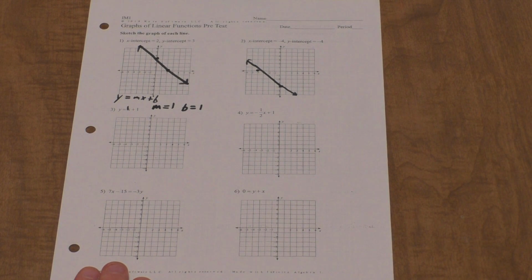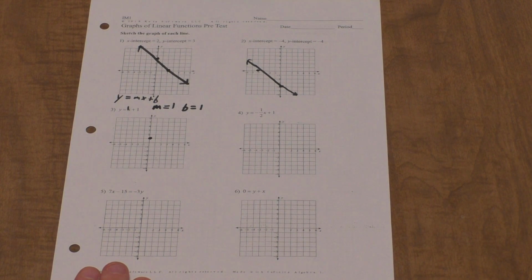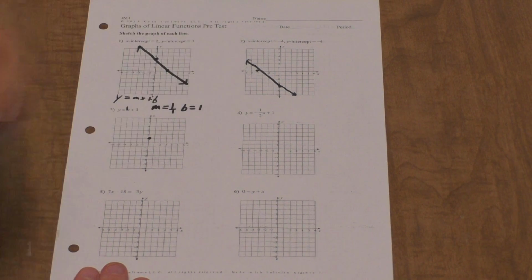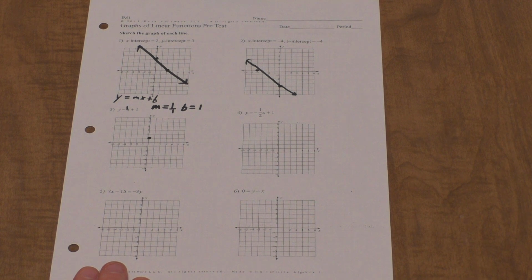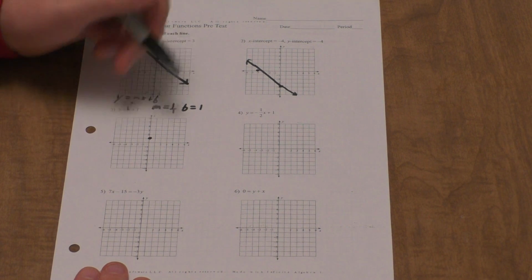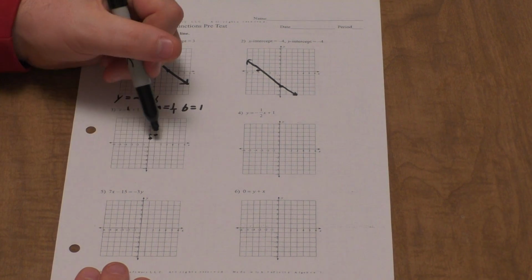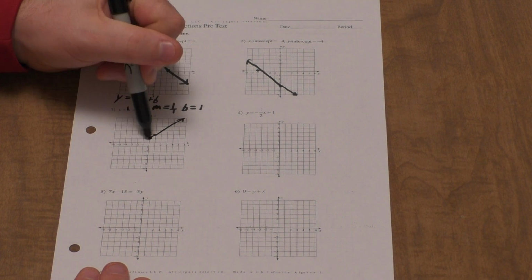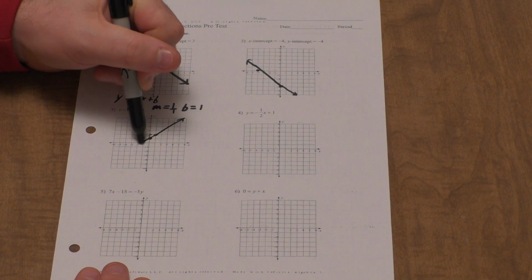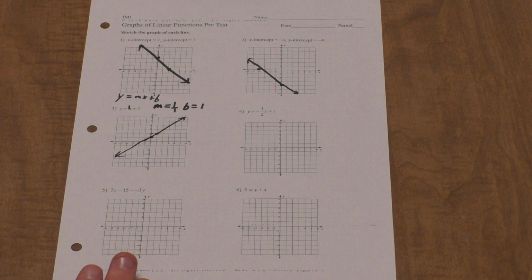So I'm going to start with the y-intercept of 1. Okay. The slope of 1 means 1 over 1, so that means I need to go up in the y direction 1 and to the right in the x direction 1. So rise of 1, run of 1. So 1 like that. And then I'm just going to simply connect my dots like that, and that's good enough for what we're doing here. Give you guys a chance on the next one.